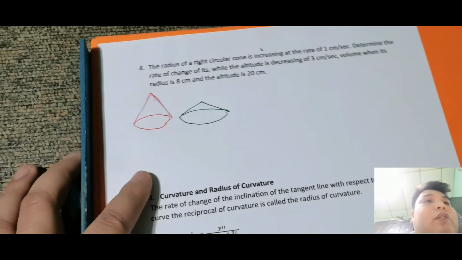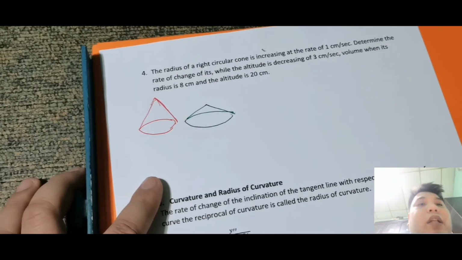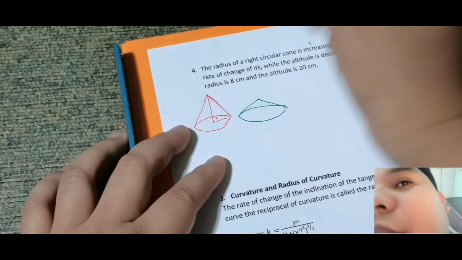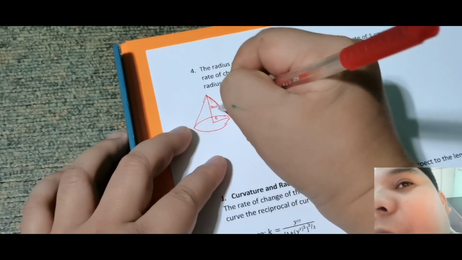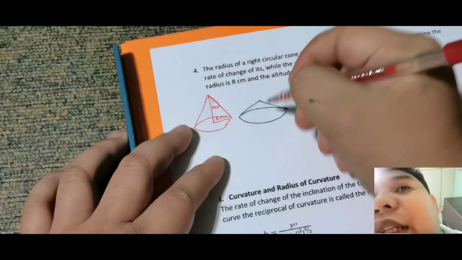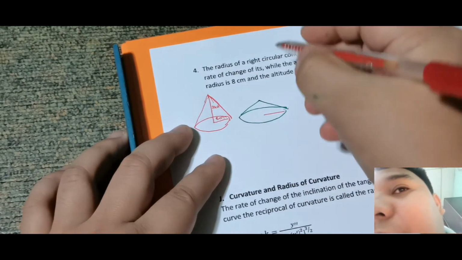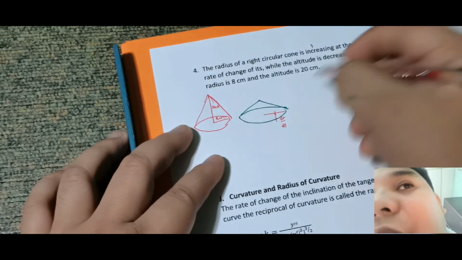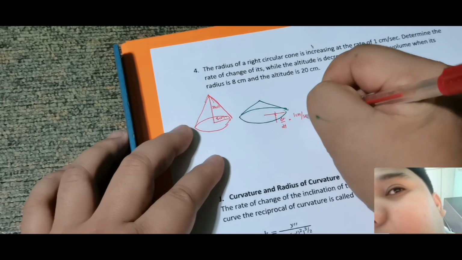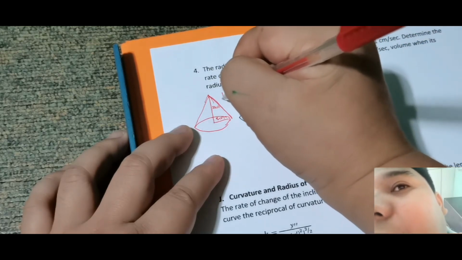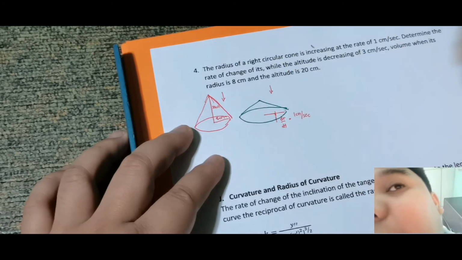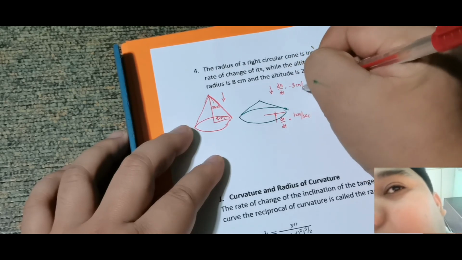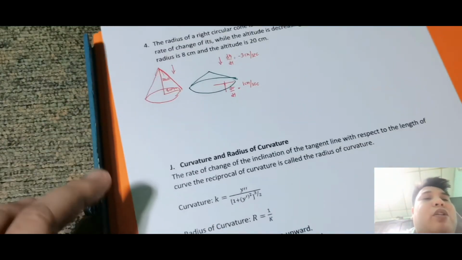Okay, so again, lagay natin, no? So when its radius is 8, yung altitude is 20 cm. Tapos yung rate, dahil increasing ito, yung dagdag konti na nangyari diyan is dr over dt. So since increasing siya, that is 1 cm per second. Okay, so since decreasing naman si altitude natin, dh over dt is equal to negative 3 cm per second. Okay, so dapat makita mo kung paano siya na-compute.